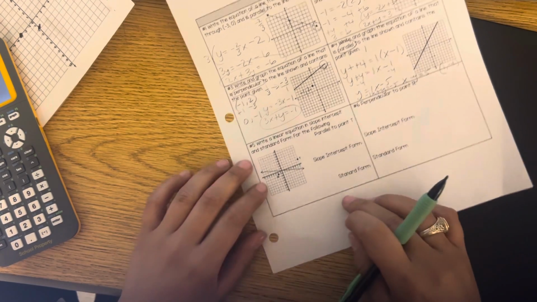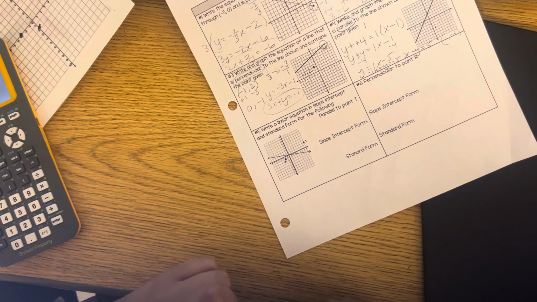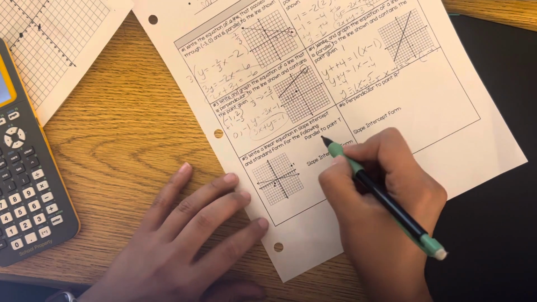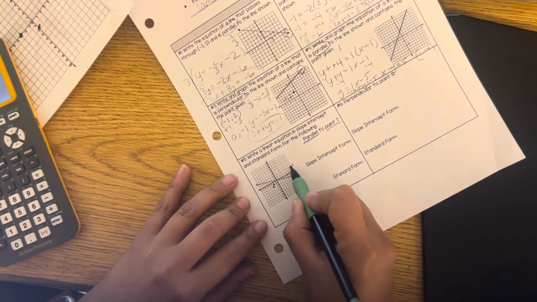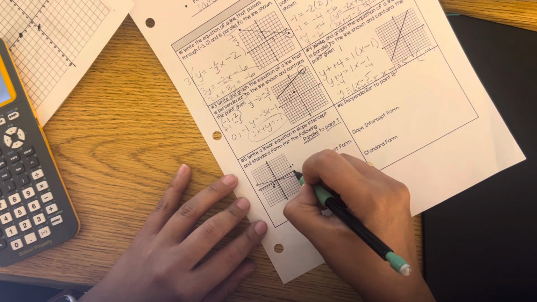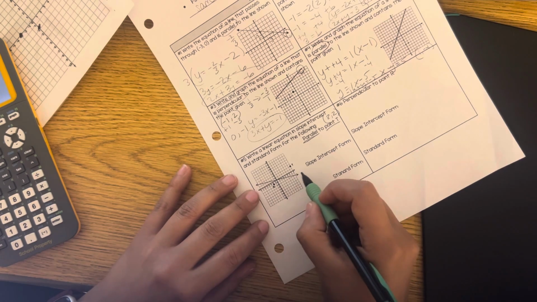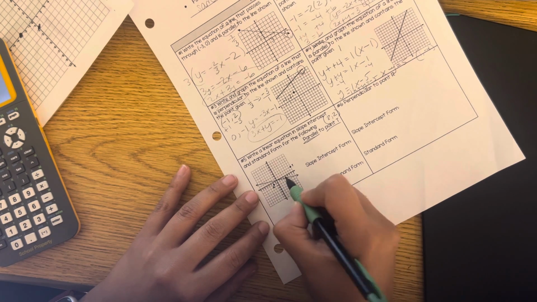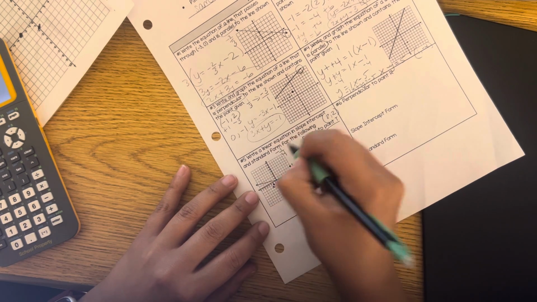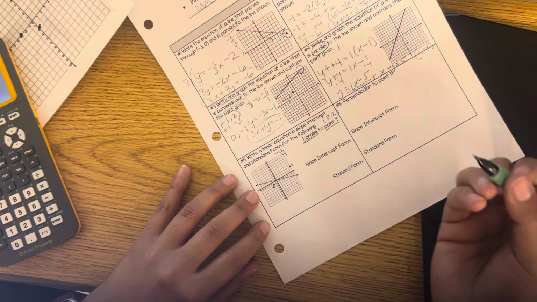This time, I look at number 5. It says, write a linear equation in slope, intercept, and standard form from the following. I want it to be parallel to point T. Well, point T is 8, 2. And I need it to be parallel, which means the slope here is negative 1/4, which means I want it to also be negative 1/4.